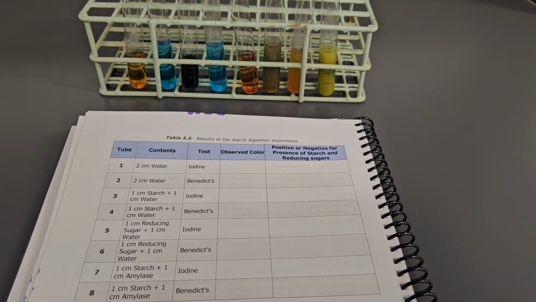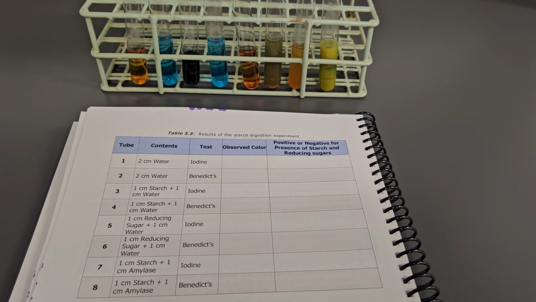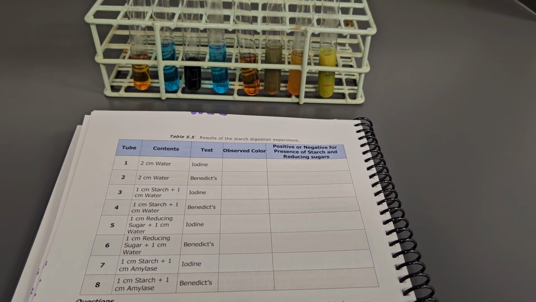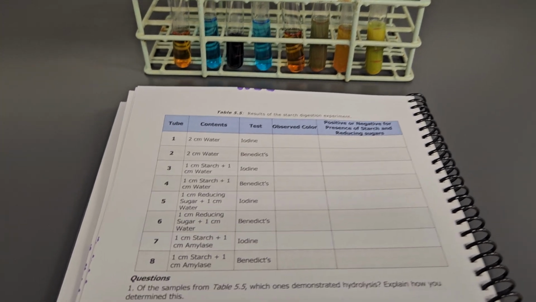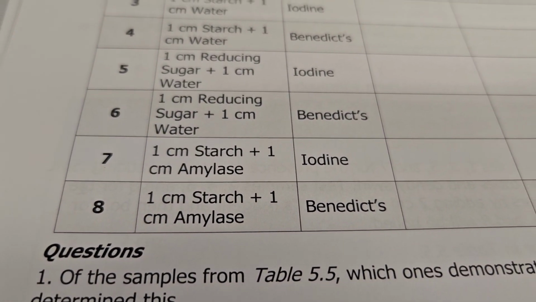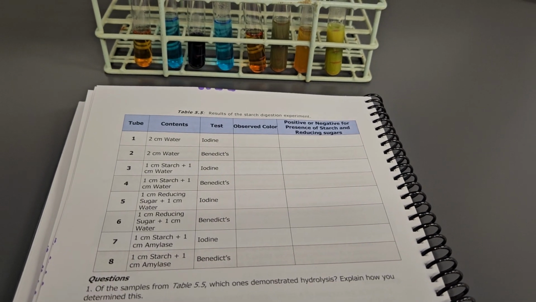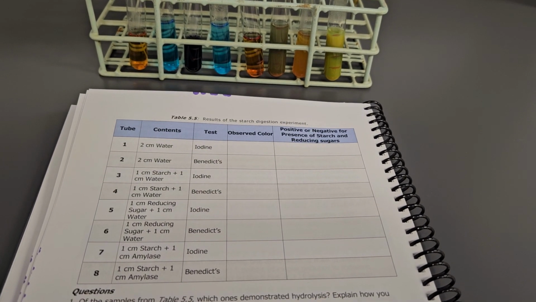So let's talk for a second about procedure 5 from lab 5. With this experiment, we were looking at the activation of amylase. That's the enzyme that breaks down starch into reducing sugars. We had 8 different test tubes that were tested here.